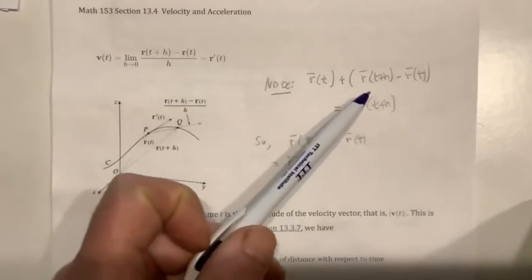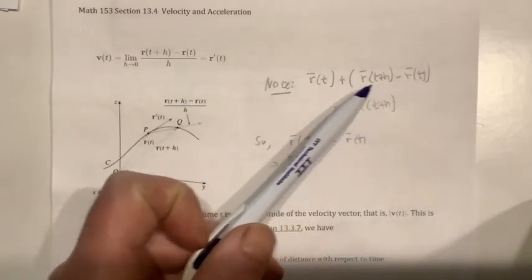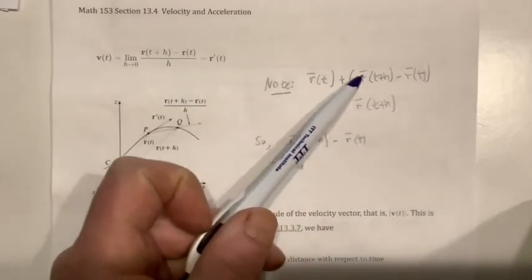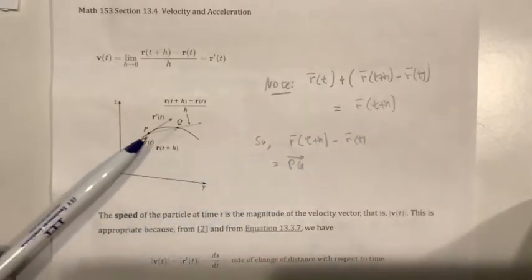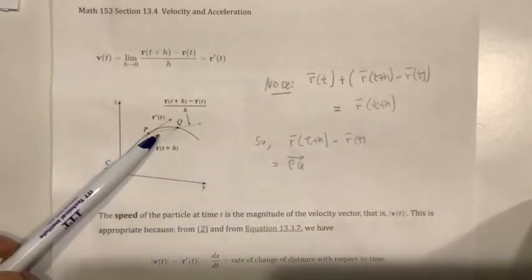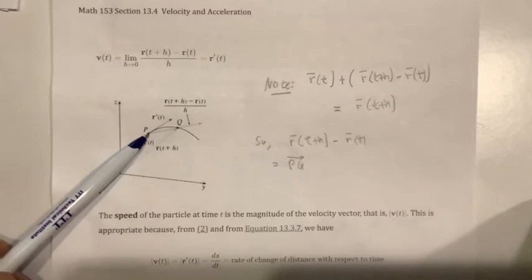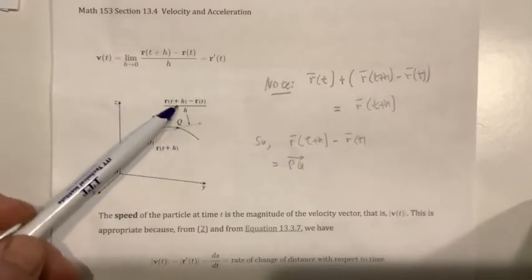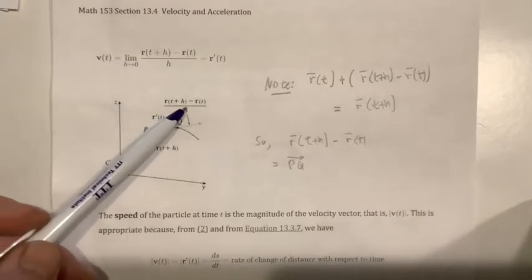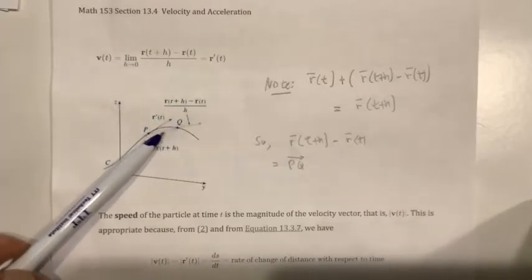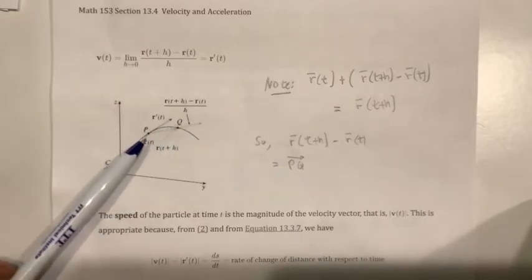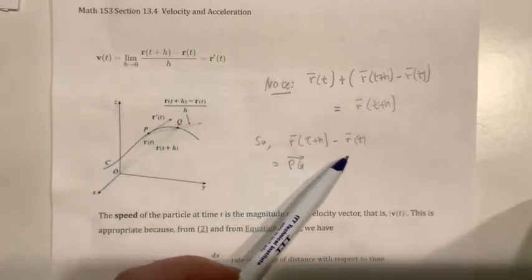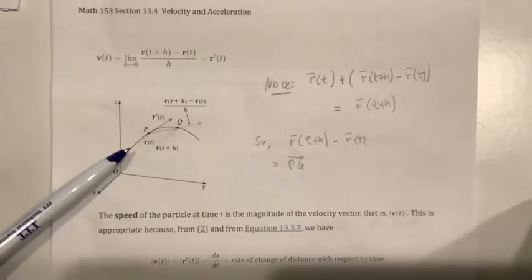So what is r of t plus h minus r of t? It's the vector you add to r of t to get r of t plus h. So the geometric interpretation of r of t plus h minus r of t is the vector from p to q. And once you divide that by h, assuming h is a small number, you see how r of t plus h minus r of t over h is longer than r of t plus h minus r of t, because you're dividing by a small number.